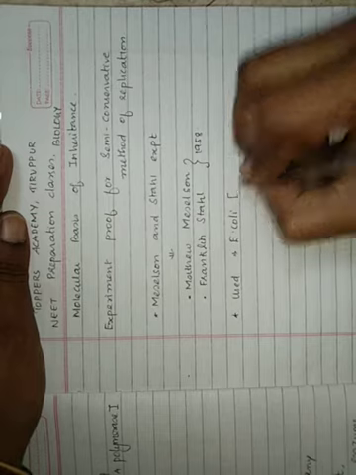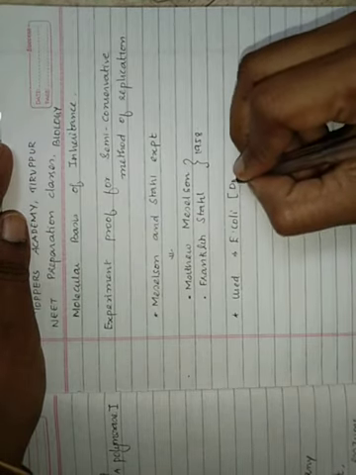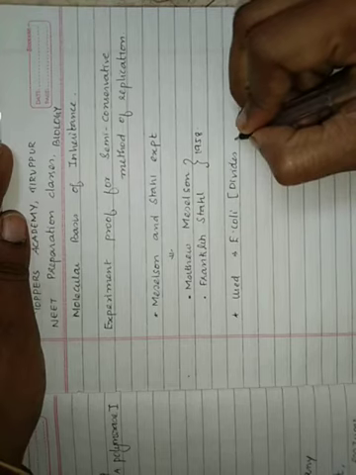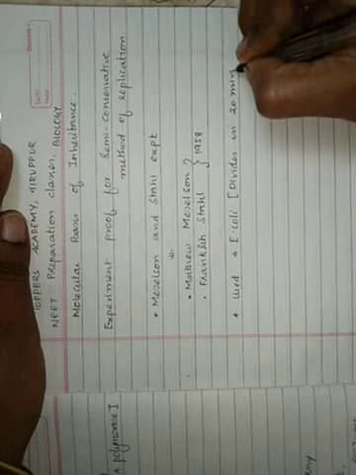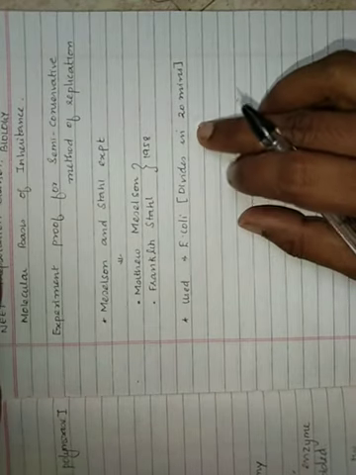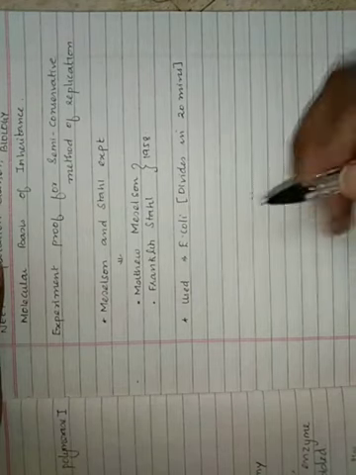and why they used E. coli cells, the most important reason was that E. coli cells divide in 20 minutes. So within 20 minutes it is going to replicate its DNA as well as divide. So every 20 minutes it is going to divide, so it is easy to study the replication process because it completes in 20 minutes. That is why they selected E. coli.